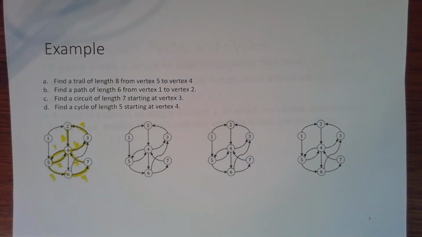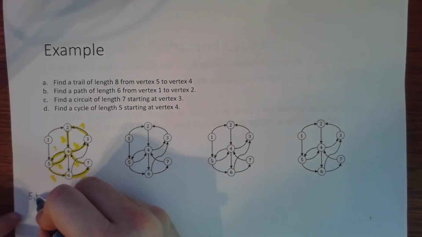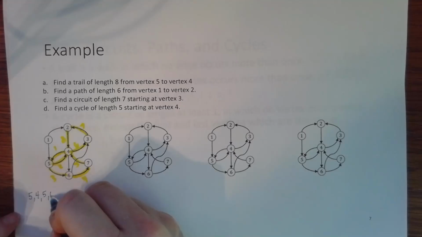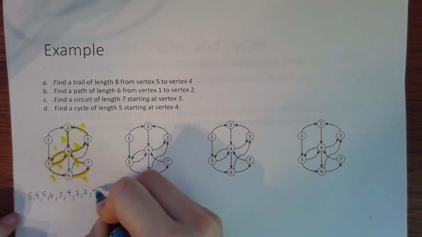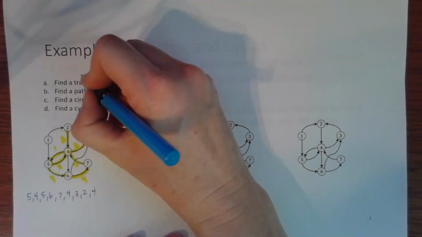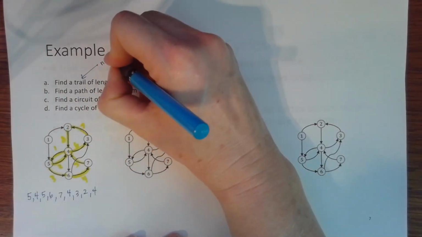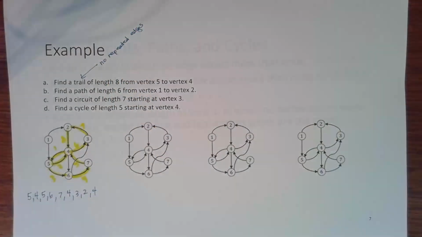If we had to write it out, we started at vertex 5, and then we went to 4, then back to 5, then over to 6, to 7, to 4, to 3, to 2, and back to 4. Notice that none of the edges were repeated, so that's the important thing for a trail. We have no repeated edges. I've highlighted 8 distinct edges, none of them repeated. It starts at vertex 5 and ends at vertex 4.